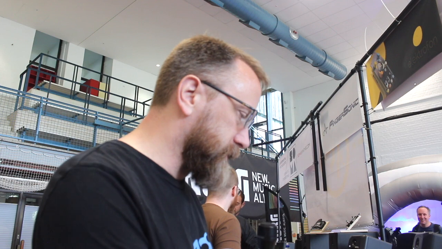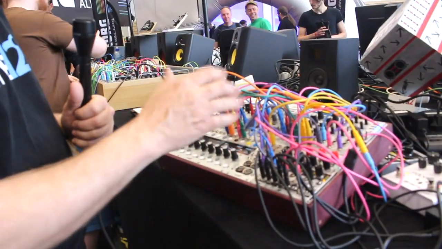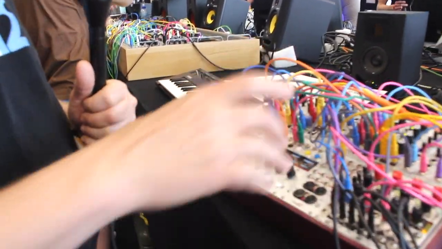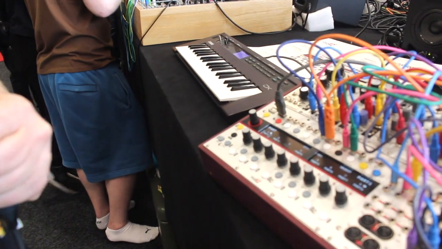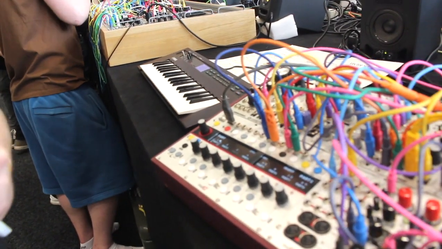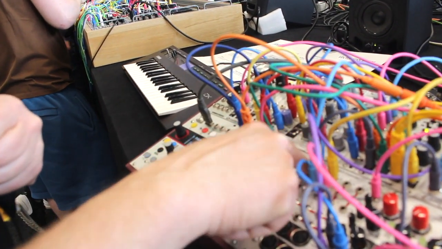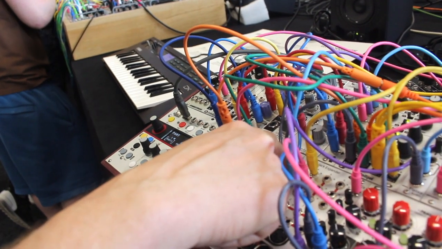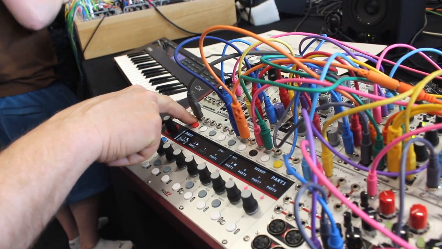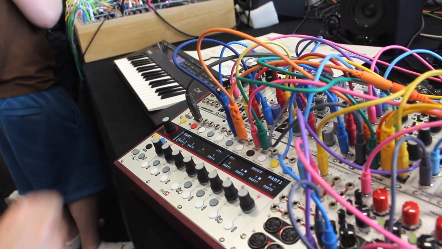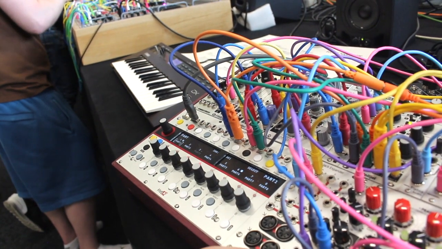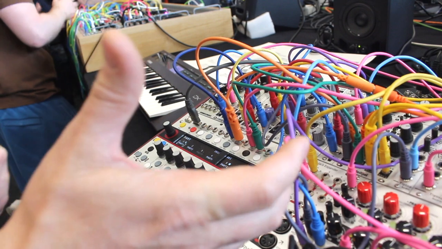In terms of outputs, we have 2 sets of CV outputs on board, pitch, gate, and velocity for each. Lots of MIDI connections because I'm always working with both modular hardware and MIDI synthesizers. So we have 2 MIDI outputs on 3.5 millimeter jacks, and we have a USB host and USB device. Very handy.